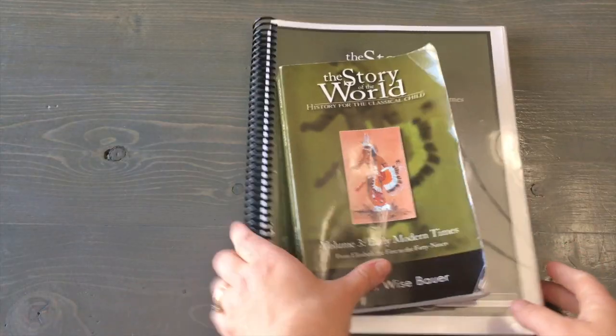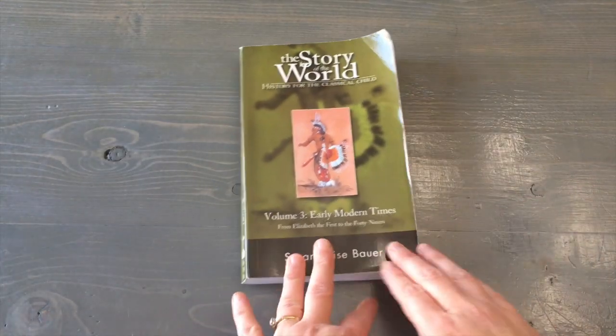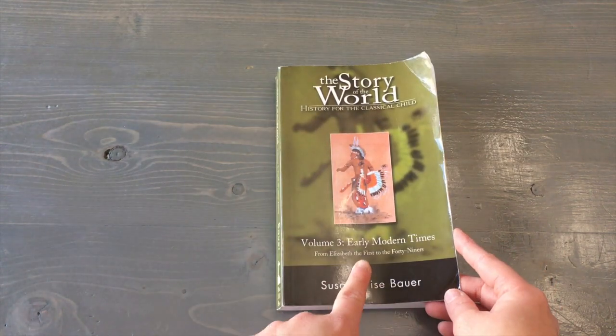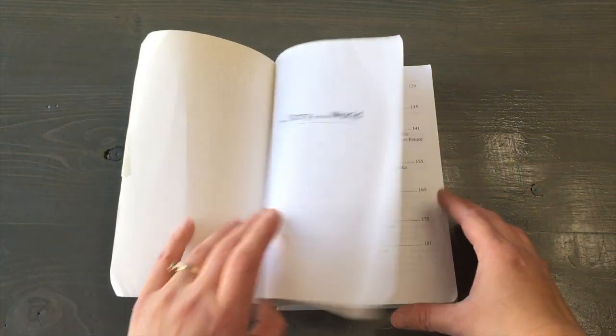So I'm going to talk about all that stuff, how we put it together, how we liked it, and share all that information. And first I'm going to turn the camera around and give you a look at everything. So I'm going to start with the book here. So this is by Susan Wise Bauer. This is what the book looks like. So this is from Elizabeth I to the 49ers.